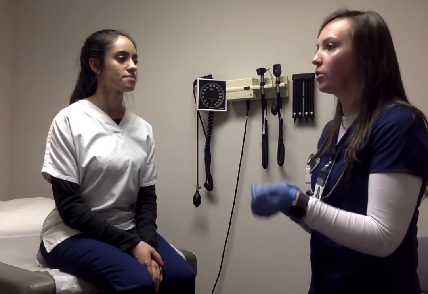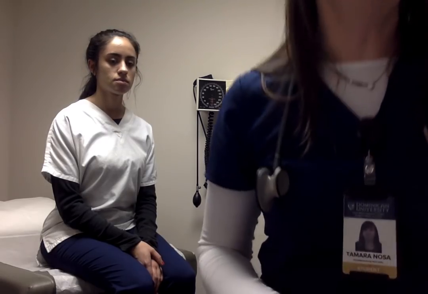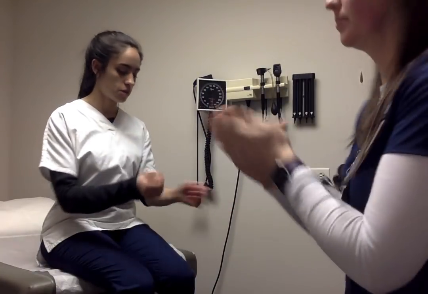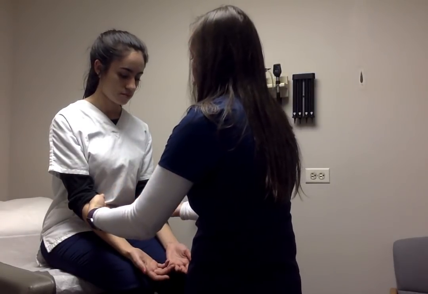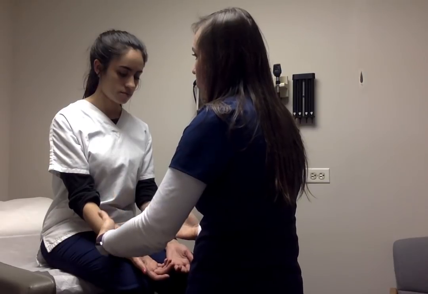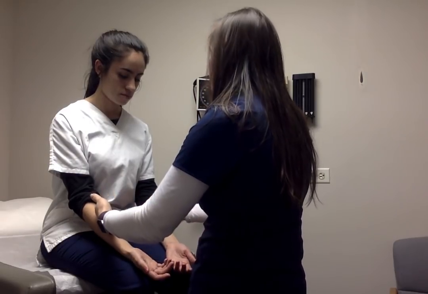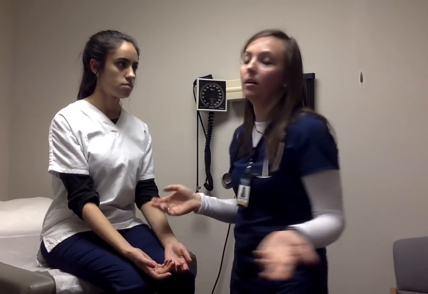Also, I'm gonna check for skin temperature, moisture, and texture. So I'm gonna remove my gloves. Do you want me to roll up my sleeve? Yeah, just a little bit. So I'm gonna check with the dorsal side of my hand. Okay, her skin looks warm, dry, smooth. No sweating, no diaphoresis, no coolness.